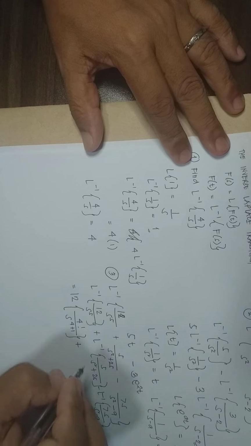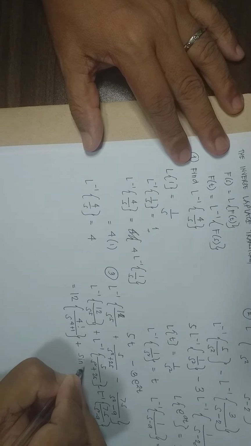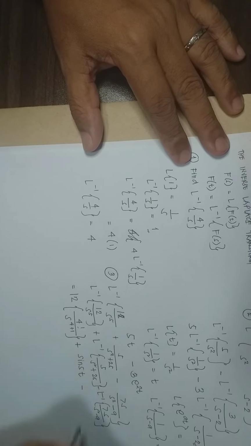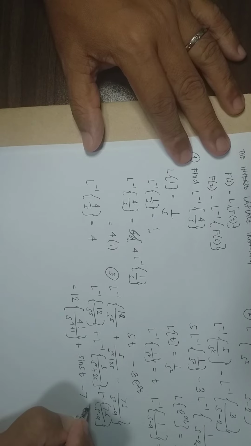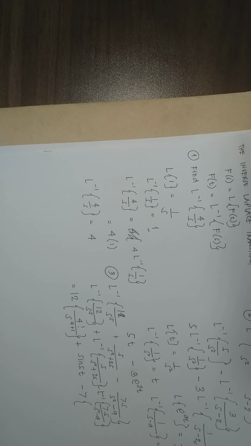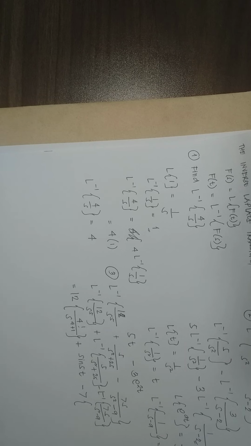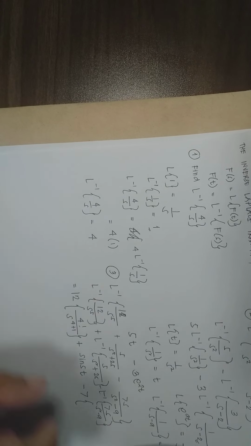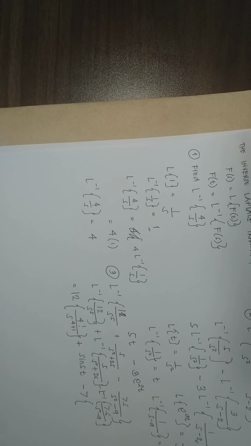So, we have sine 5t minus 7s over s squared minus 9. Okay? So, s squared dapat minus, plus yung cosine.